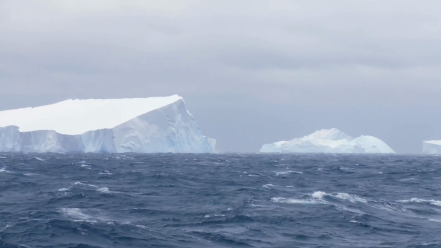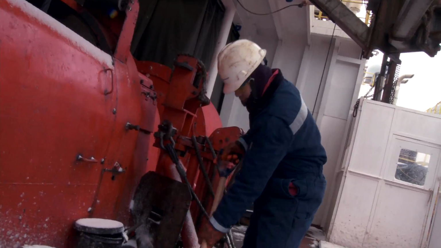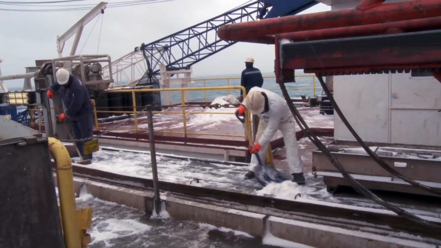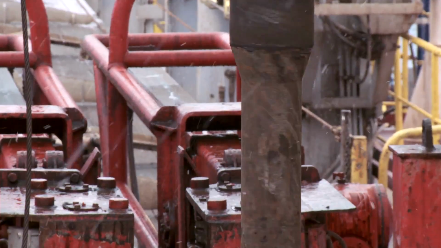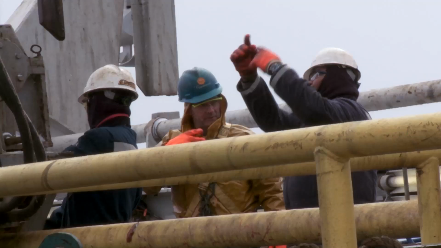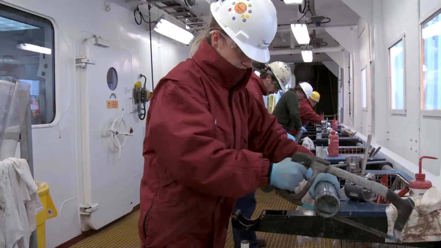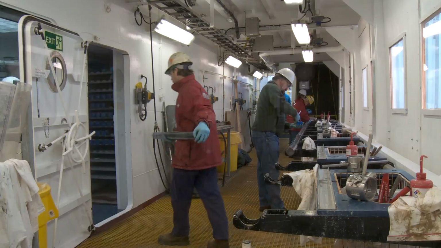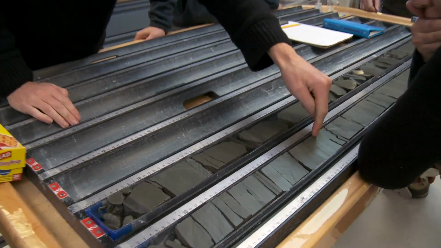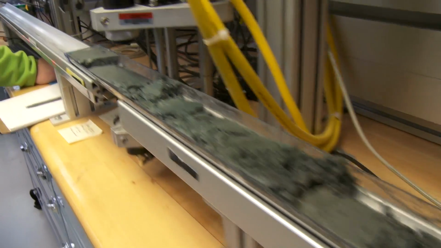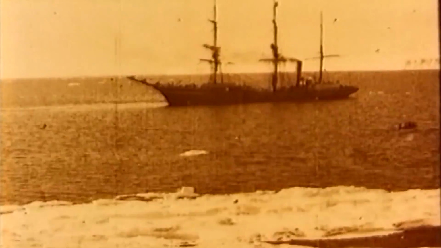We've had a little bit of trouble getting into one of our aimed sites. There's been a little too much sea ice and icebergs around, but we've managed to achieve most of what we wanted to do. So what we get now in the next couple of weeks will be a bonus. Nice core, John? Yeah, very nice core.